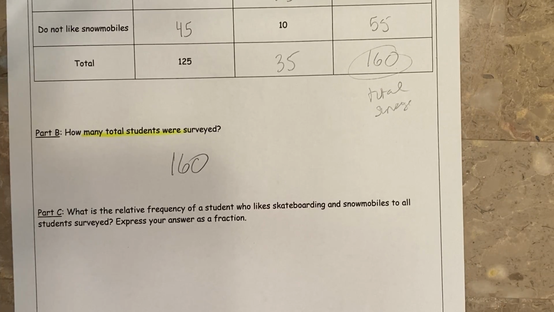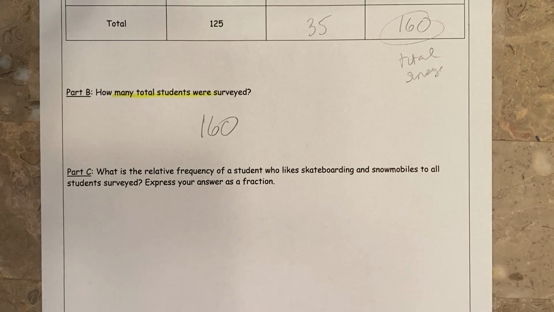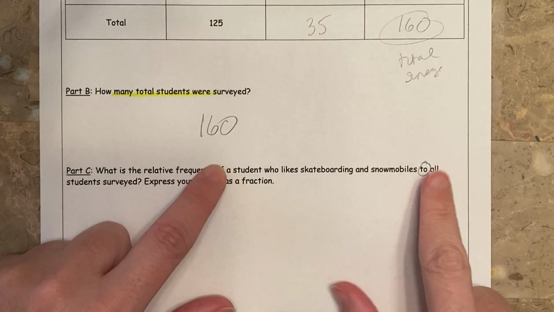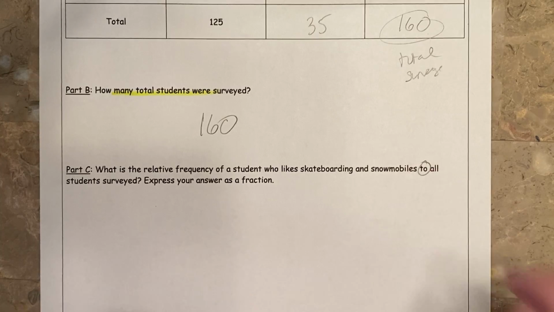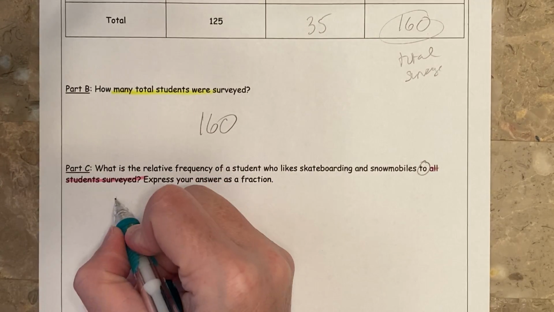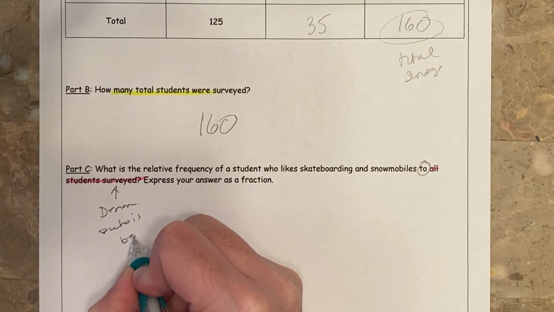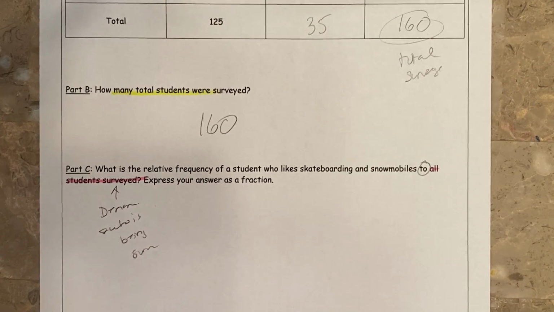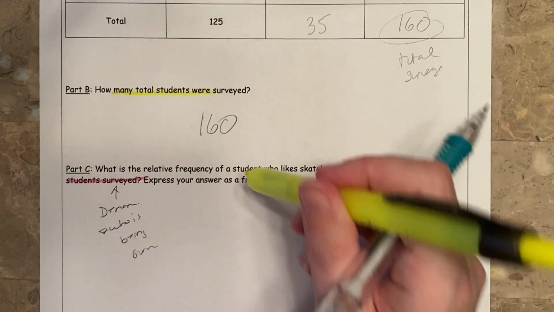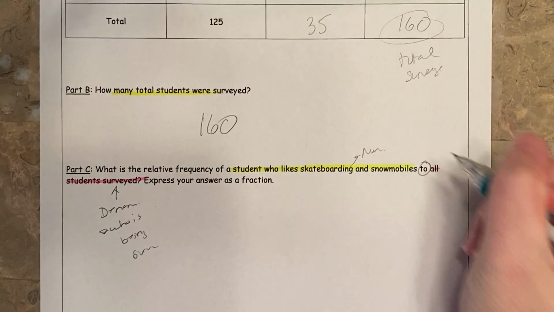All right, relative frequency. So basically you're going to be making a fraction, and we want to know of a student who likes skateboarding and snowmobiles to all the students surveyed. So there's that word to. Remember, if you have of and to, you have both of them, you always defer to this to tell me what my denominator is. So all the students surveyed, that's going to be your denominator. And again, that's who is being surveyed. And then your numerator is what you want to know about them. I want to know students that like skateboarding and snowmobiling. So that is your numerator.